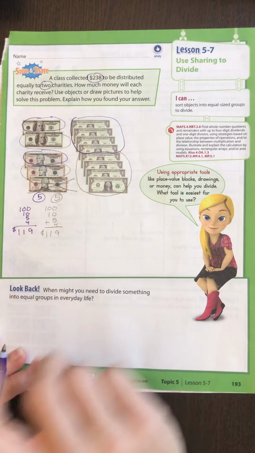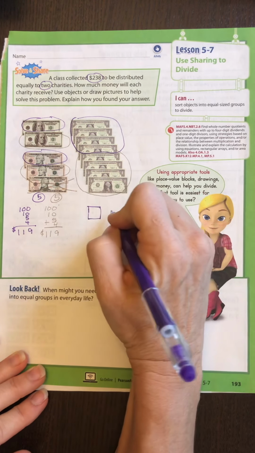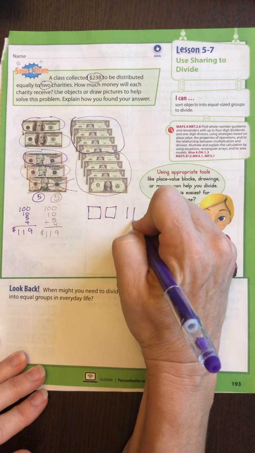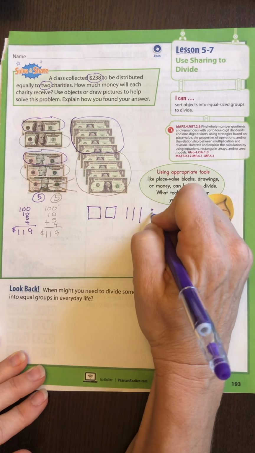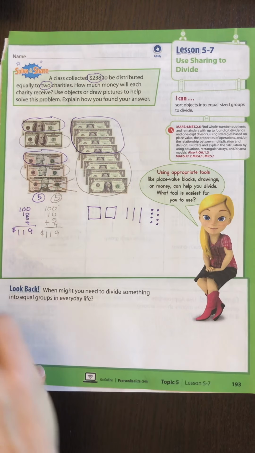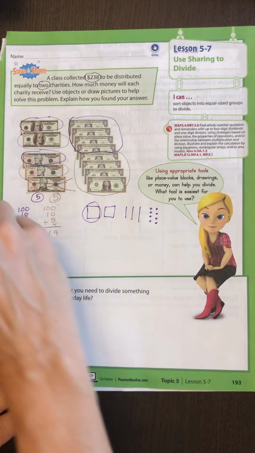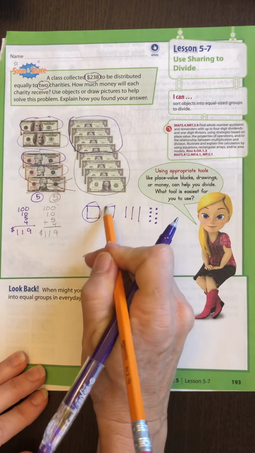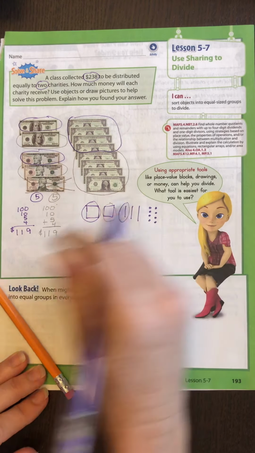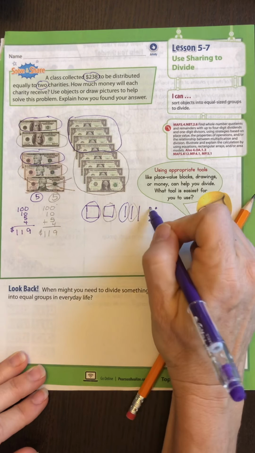We could have used place value blocks. This is 100. This could be our 100, 200, 10, 20, 30, 1, 2, 3, 4, 5, 6, 7, 8. We could have done it that way. And again, we would divide. Each of the charities gets a 100. Each gets a 10. Each gets 4 ones.